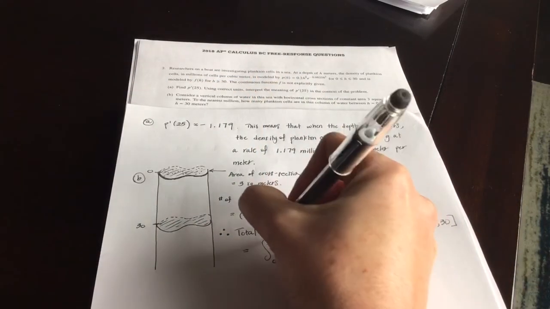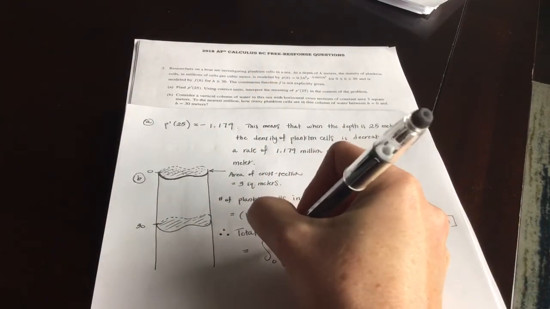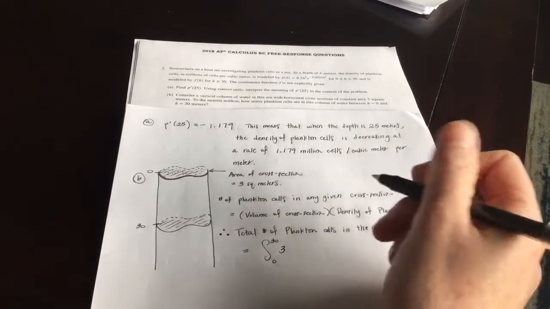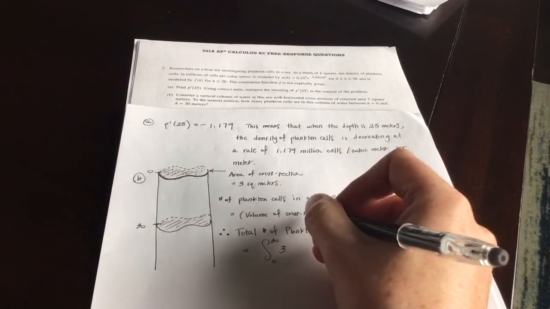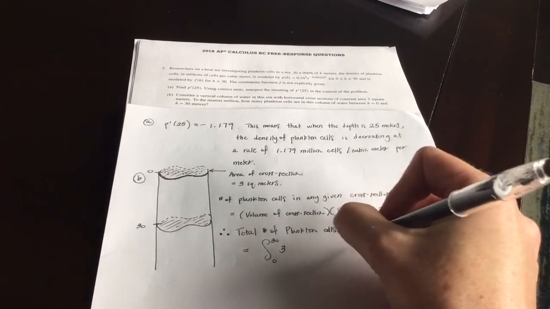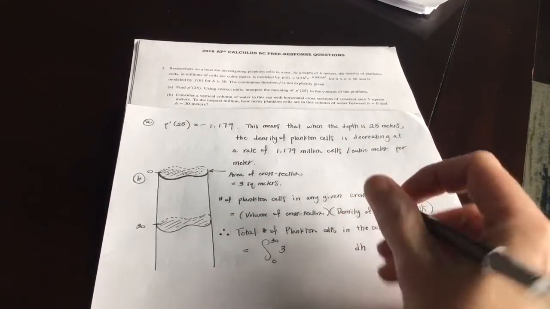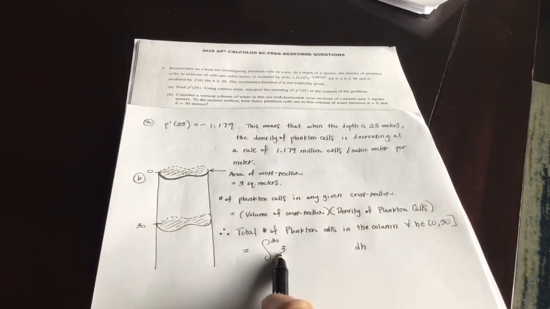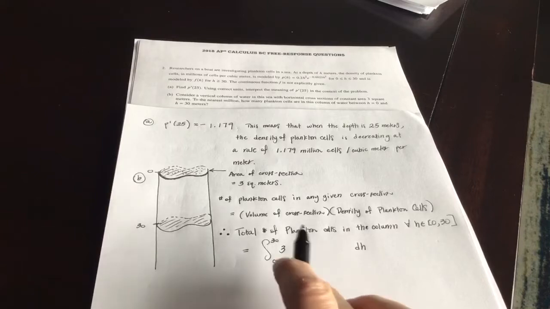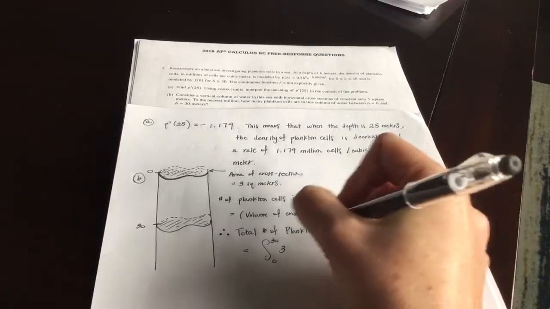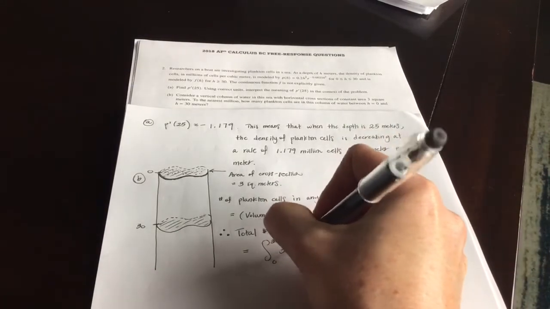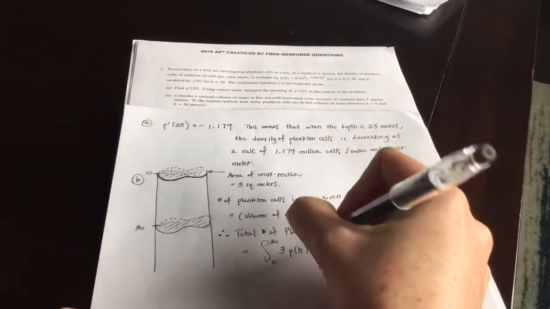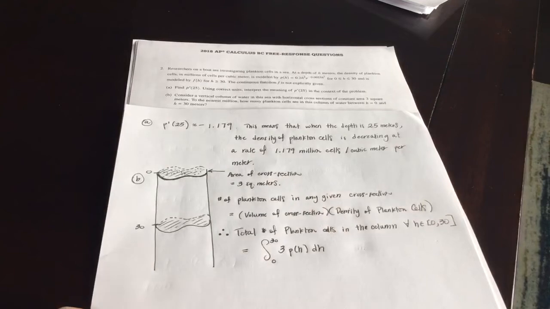So we're going to add from 0 to 30 of the volume of a cross-section. The area is 3, and then the dh that I'm going to put at the end here is basically that little height there. And so this would be the volume of the cross-section, and then the density of the plankton cells is just P of h. And now I realize that that's very strange spacing, so I'm going to move dh right there.